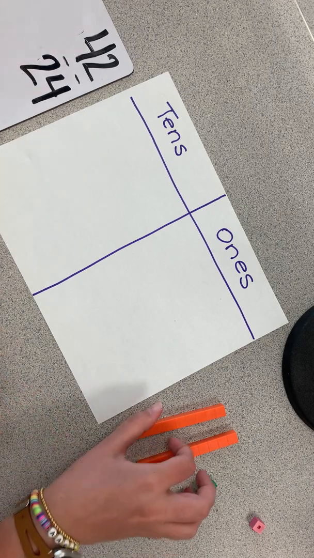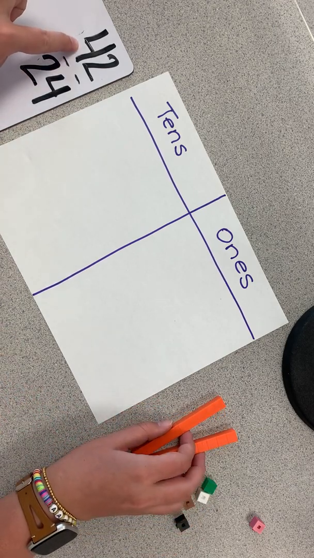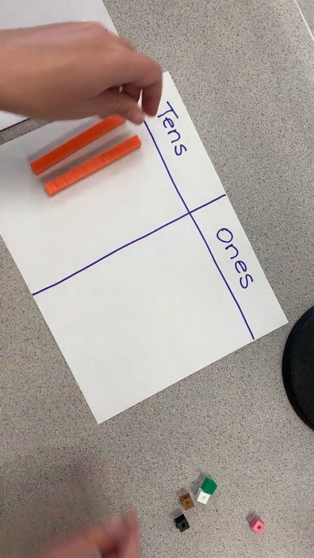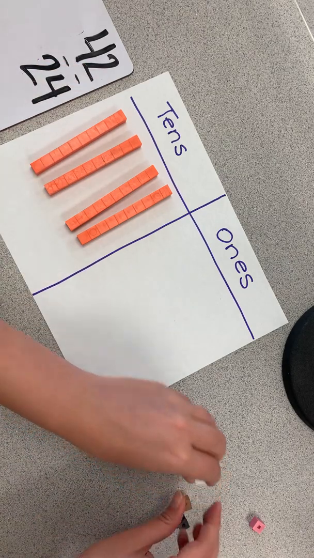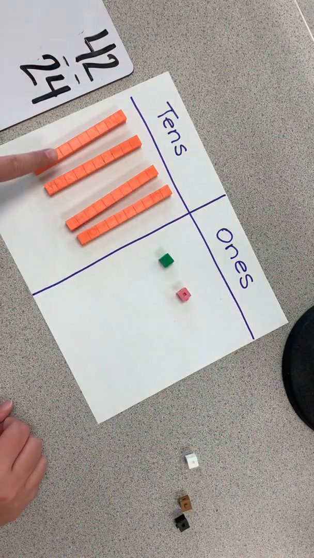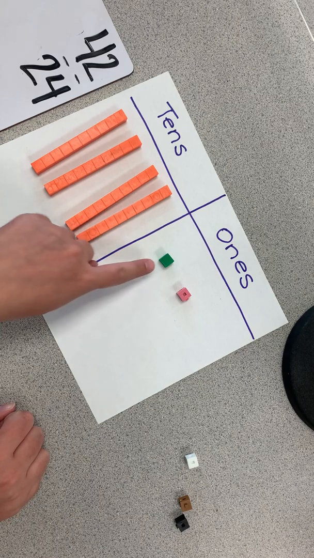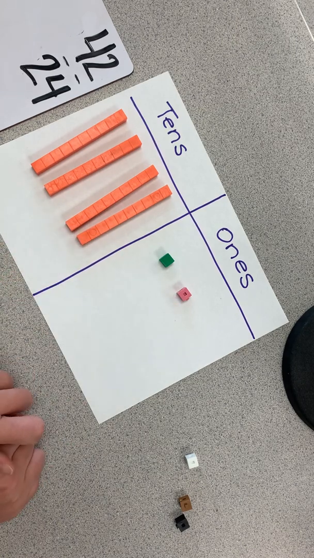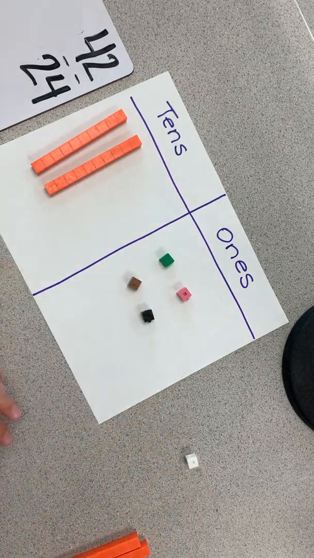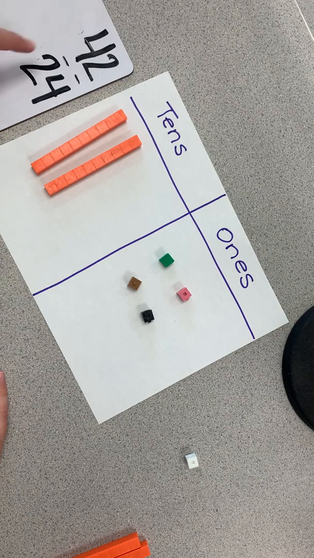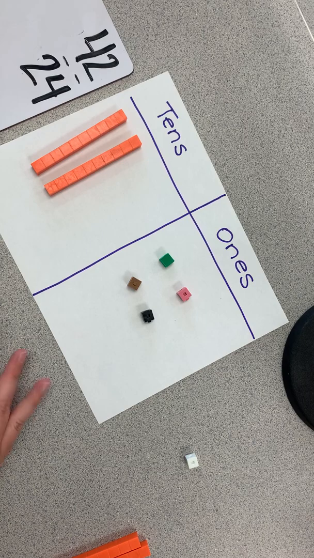So let's first make 42. So 4 tells me I have 4 groups of 10. So I'm going to put 4 of our 10 rods together like that, and then I'm going to put 2 in the 1 space. All right, so now I have 10, 20, 30, 40, 41, 42. Now I'm going to try to make 24. Again, same digits, but they're in different spots, so their value is going to change. So instead of it looking like this, it's going to look like this. So even though they both have 4s and 2s in them, they're in a different place, so their value has changed, how much they're worth has changed.